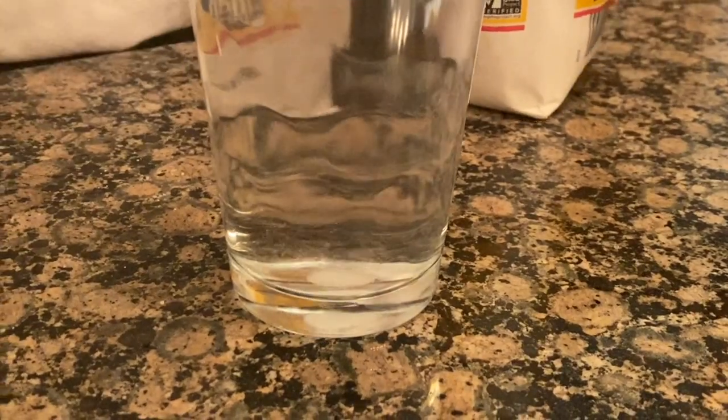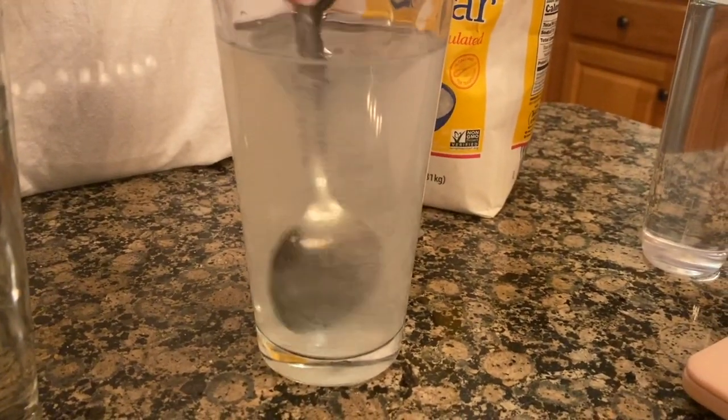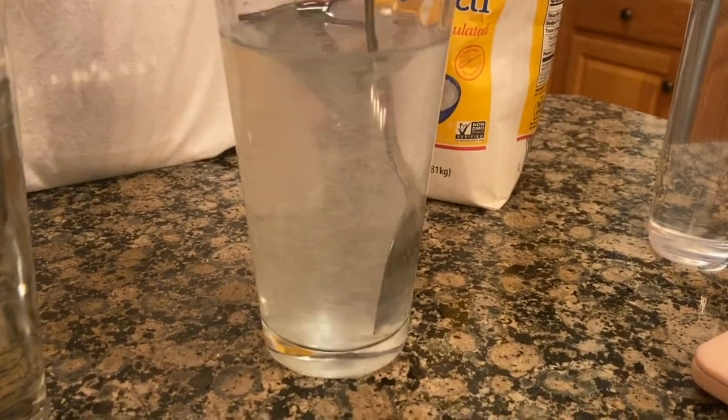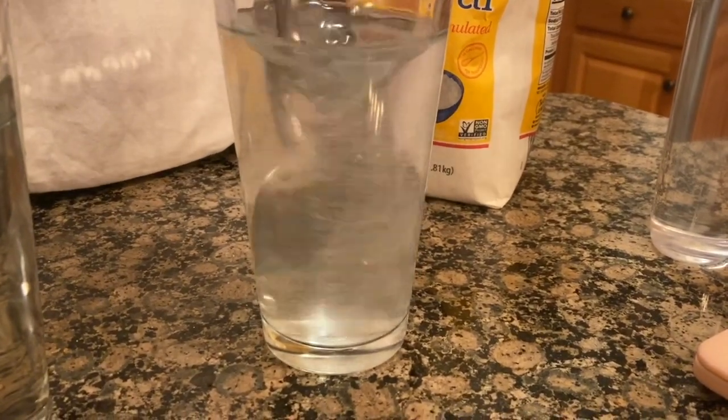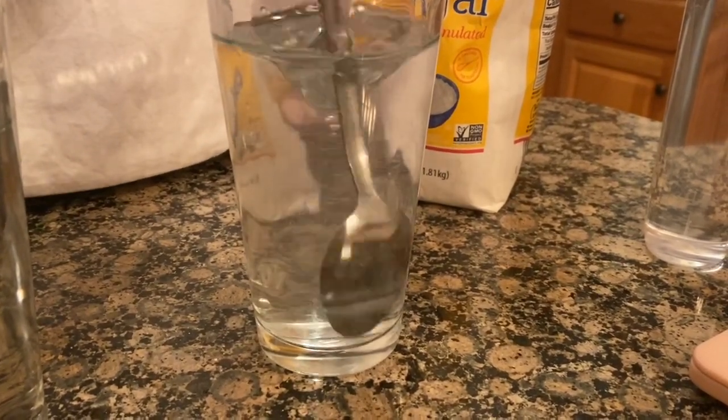As you can see here, there's still a few more sugar particles left where we need to continue to stir so it can completely dissolve. But sugar is soluble in water, as you can tell at the end when it becomes completely clear.